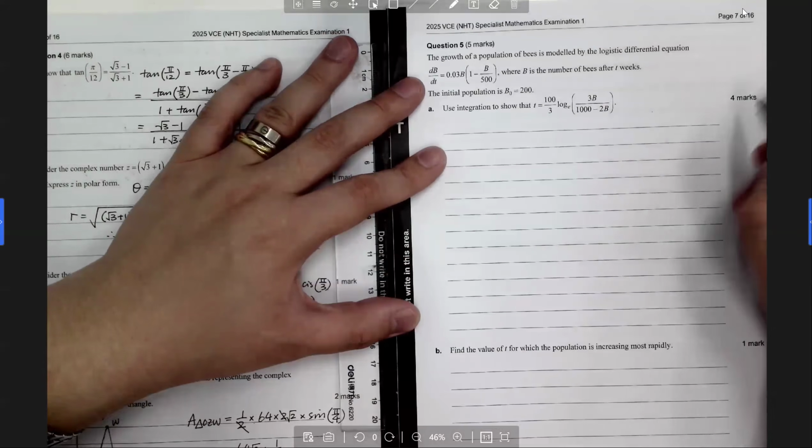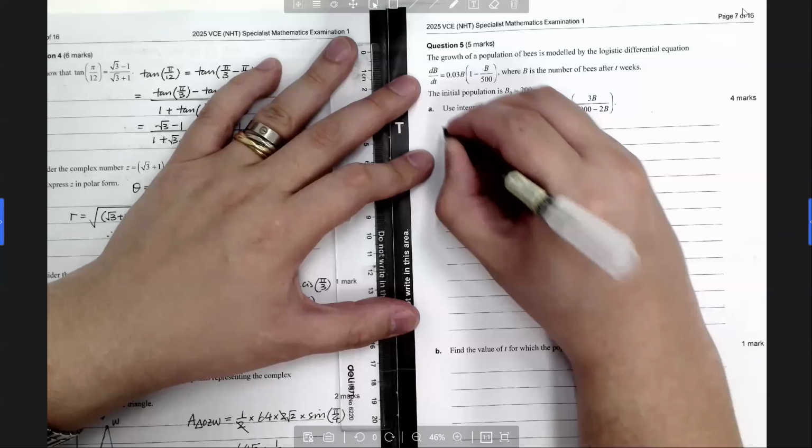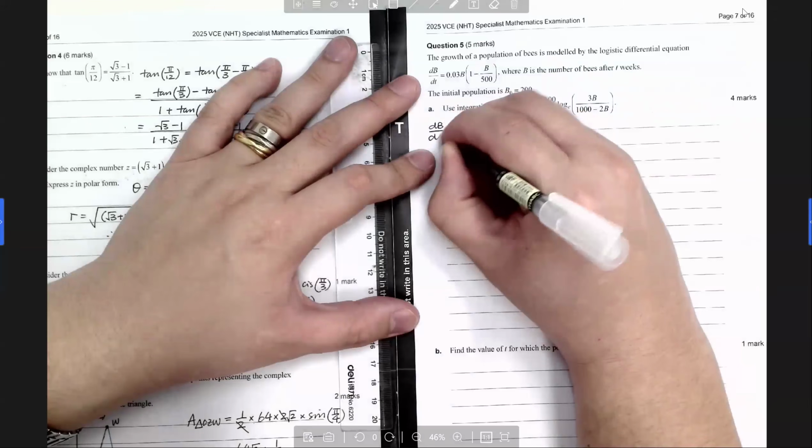Okay, so you can see it has 4 marks. Quite a bit of working. Before I do that, I'm actually rewriting this differential equation a little bit.